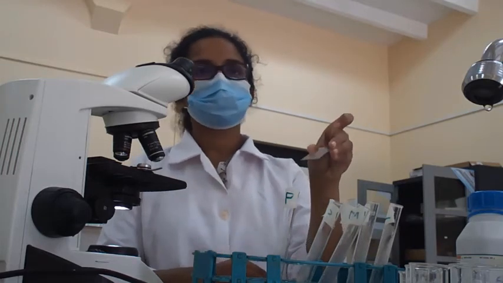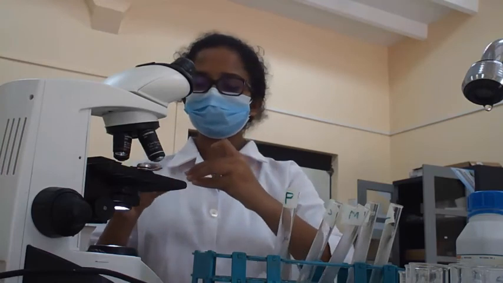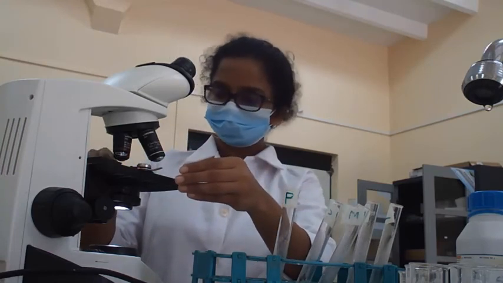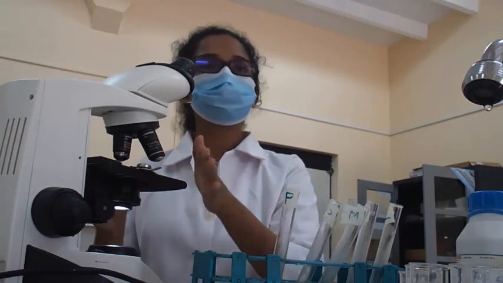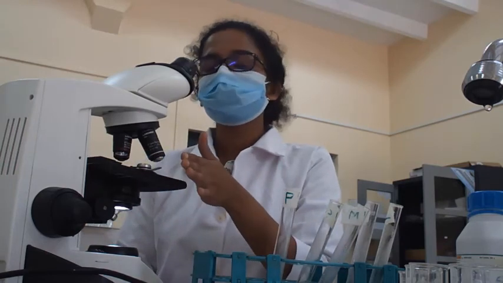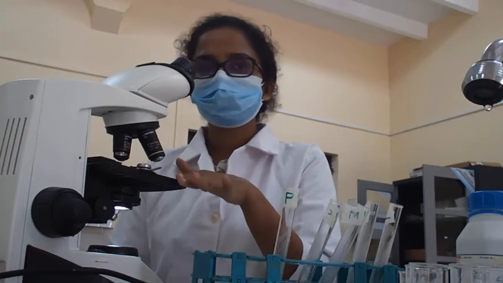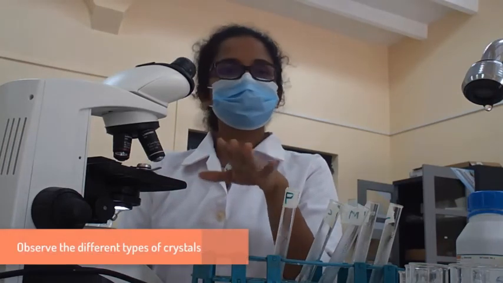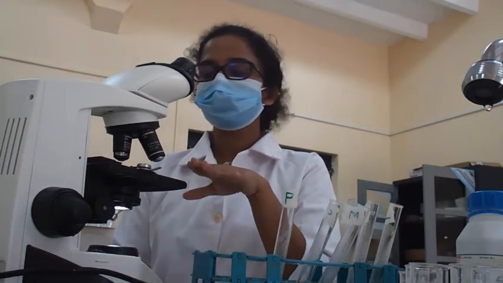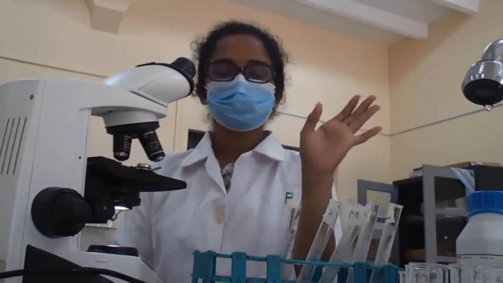After that we are going to place the slide on the microscope, and we have to focus it, and through the microscope we are going to observe different structures or different crystals formed by different sugar solutions.